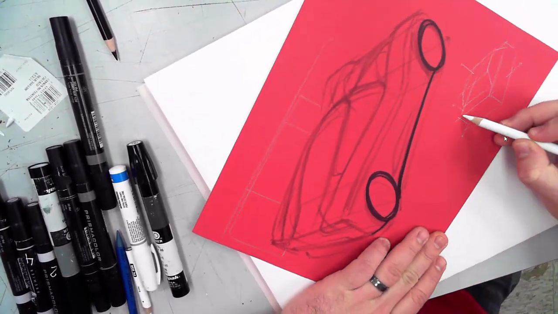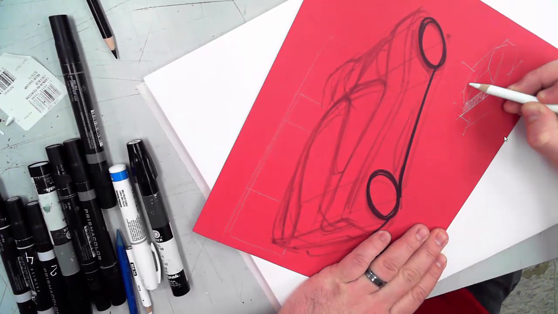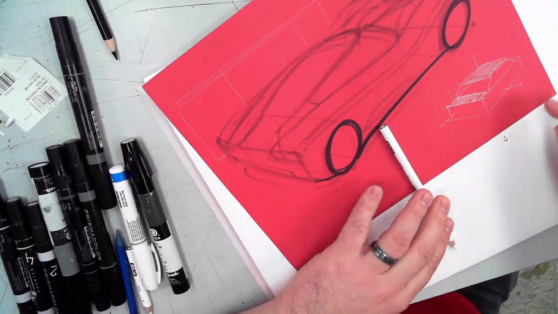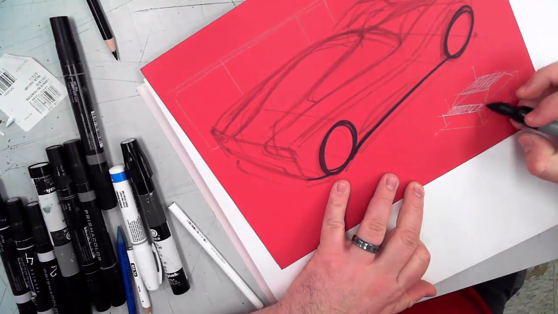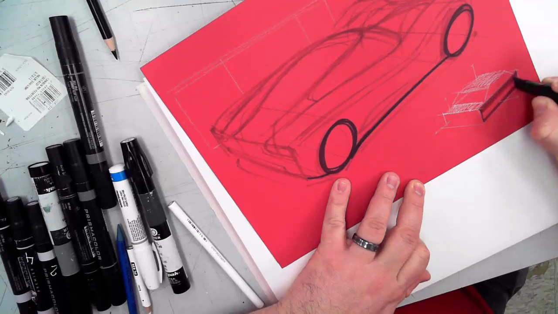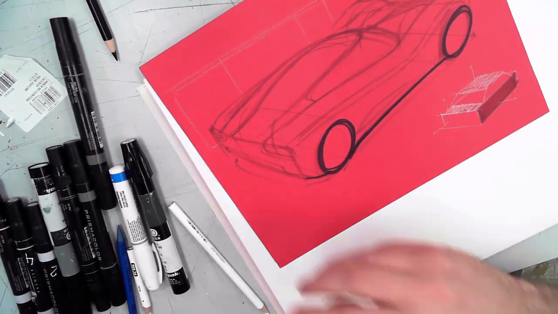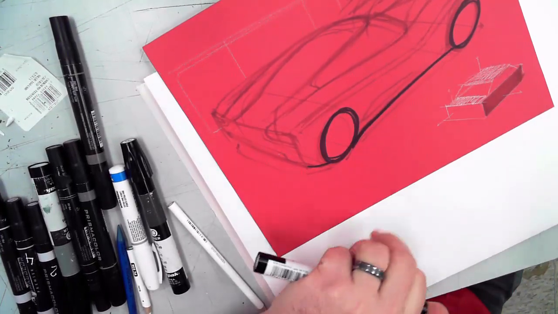So that gives you that everything that is looking towards the light source is going to be light. Everything that's looking away from the light source is going to be dark. And elements that are in between are going to be kind of like an in-between tone, right?